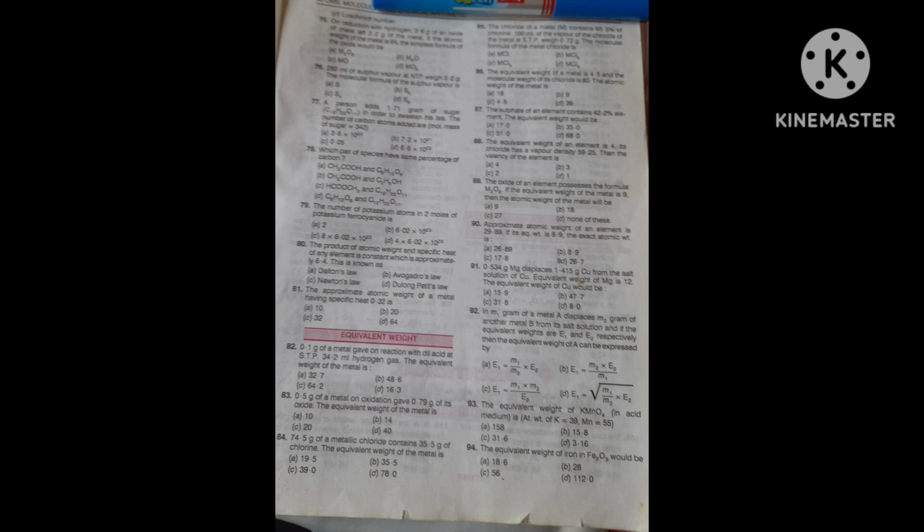Same formula as I have discussed, the same way. Weight of first metal divided by weight of second metal, and after that equivalent weight of metal 1 and equivalent weight of metal 2. Equivalent weight of metal 1 means E1, which you want to calculate. Do the cross multiplication. You will get E1 is equal to m1 divided by m2 into E2. Correct? Direct. Option A is correct.